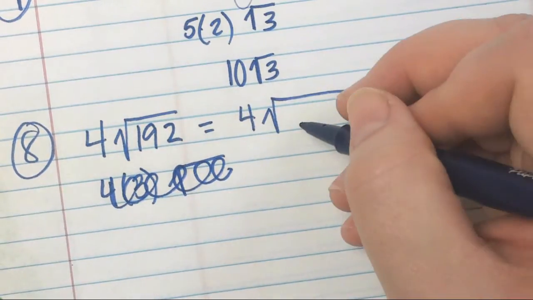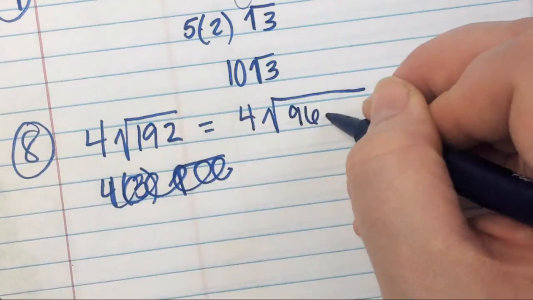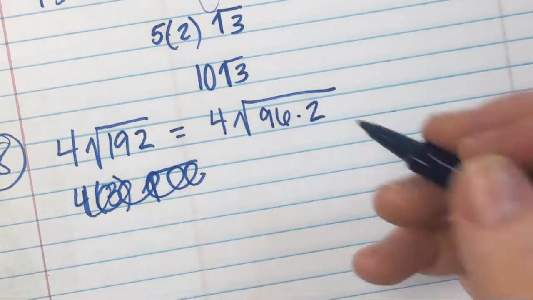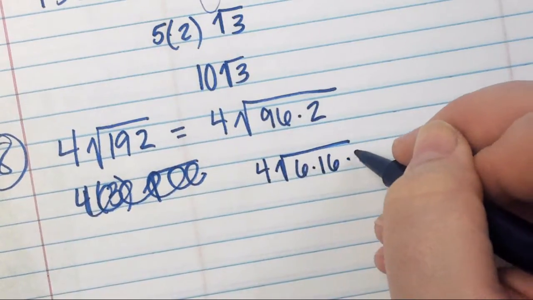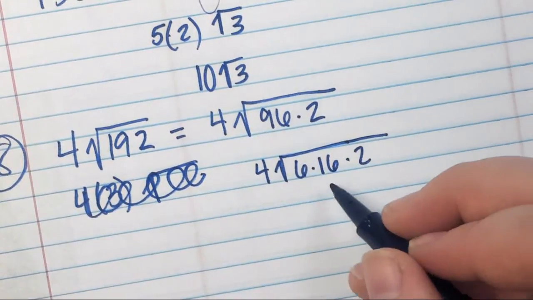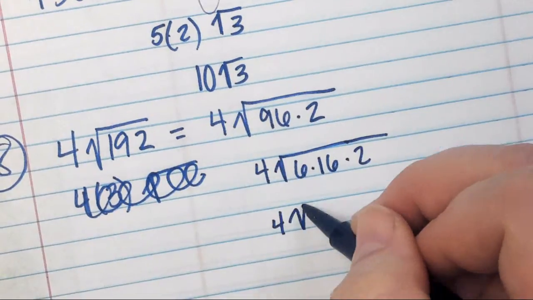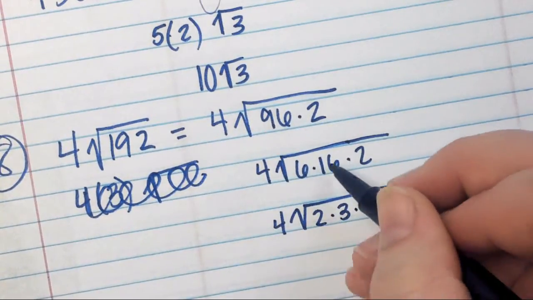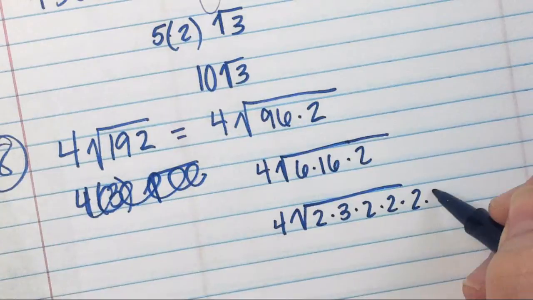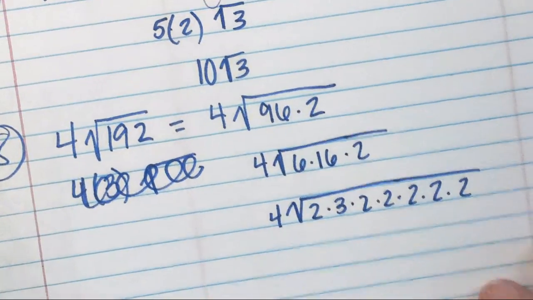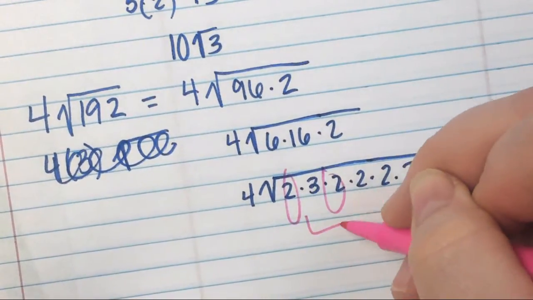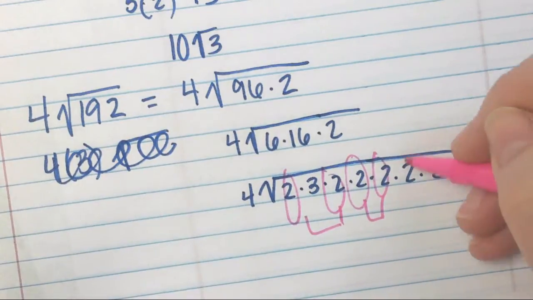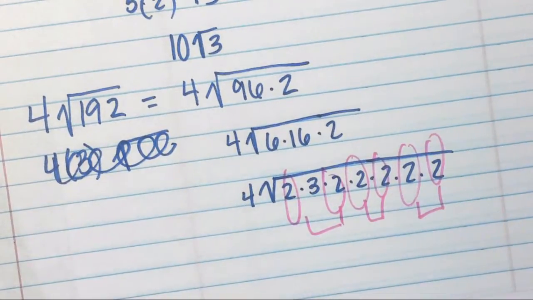96 times 2 is 192. And then can we break down 96 any? 6 and 16 is 96. So that's really 2 times 3 times, and then 16 is 2 times 2 times 2 times 2 times 2. Good gravy. So if I did my circle buddies, I got one pair of 2s, another pair of 2s, 3 pairs of 2s. So 3 sets of 2 are coming out.